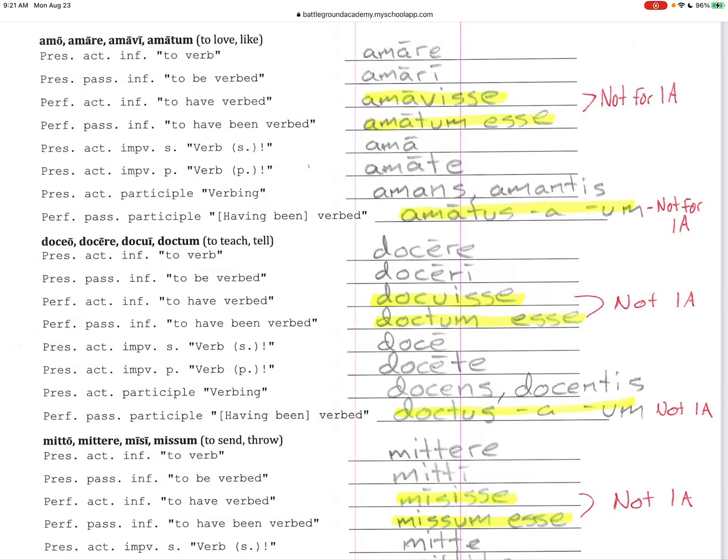Amatum esse. I'll just point out here, amatum is the neuter form, but you could have other forms of this participle as well. Participles are verbal adjectives, so they can change gender and case and so on. So you might have amata esse or amatus esse or various other forms. Anyhow, amatum esse: we've got the fourth part, and then we add the separate word esse.